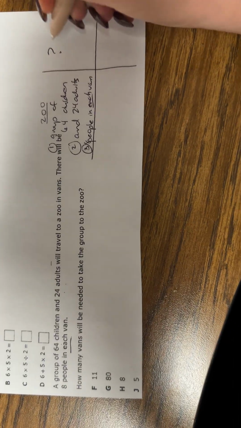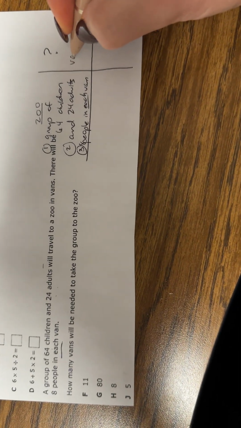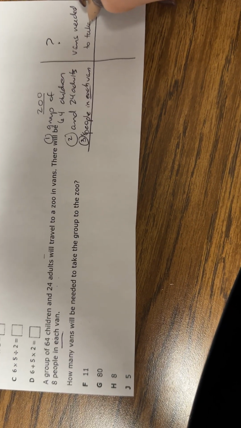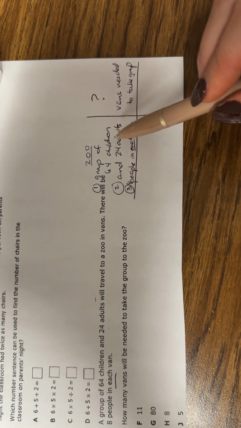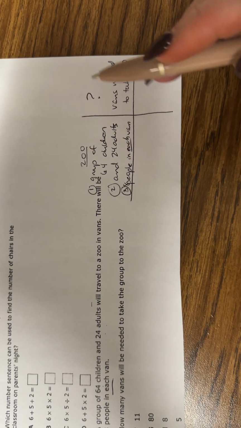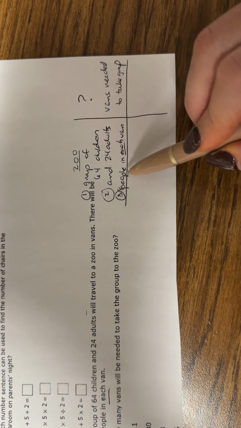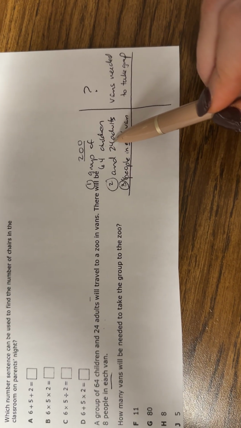And then the question is how many vans will be needed to take the group to the zoo? Vans needed to take group. So what was confusing to students is that they weren't sure what to do with these first 2 numbers. Some of them tried multiplying them together. They just weren't really sure. But where it says there's 8 people in each van, people does not distinguish between what type of people. Both children and adults are people.